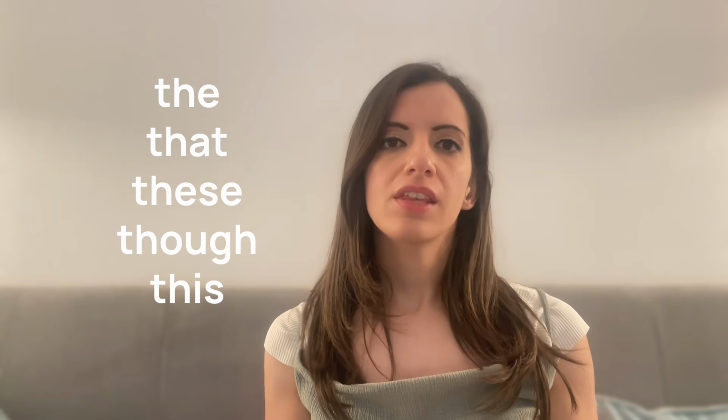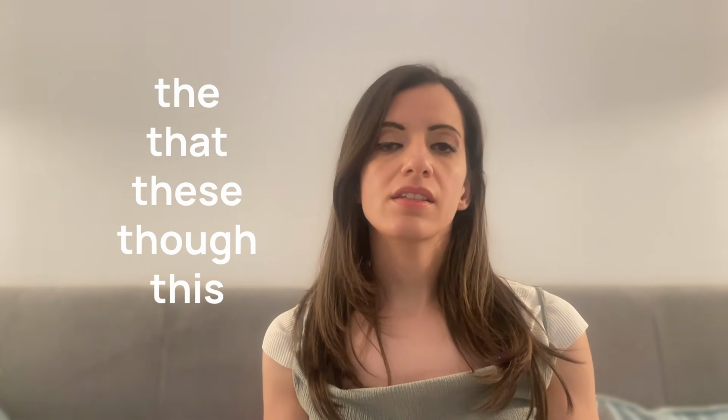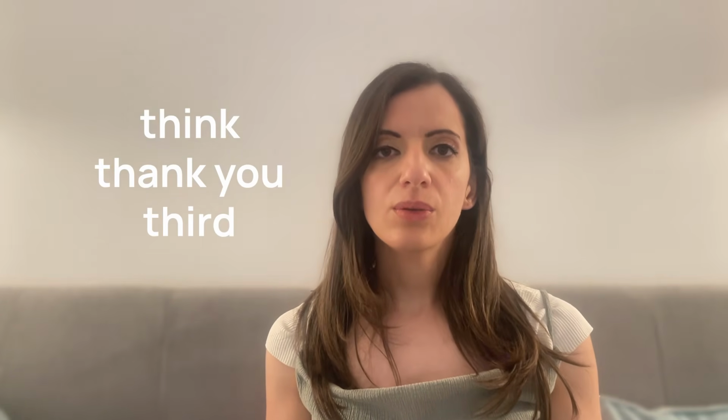For example, we have a lot of function words that have this sound in it, such as the, that, these, though, this, and even the voiceless version, such as think, thank you, third. We use it a lot. So it's a good sound to practice and to really master to help you sound more British. Part of the pattern that I see with non-native English speakers, because they don't have this sound in their language, is that they will replace it with a sound that they do have. For example, TH will often become T, like thank you. Or they will replace it with S, like thank you, instead.